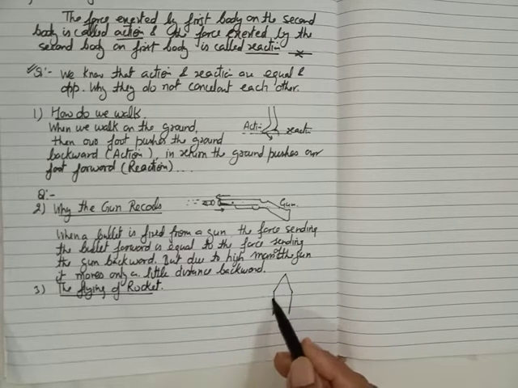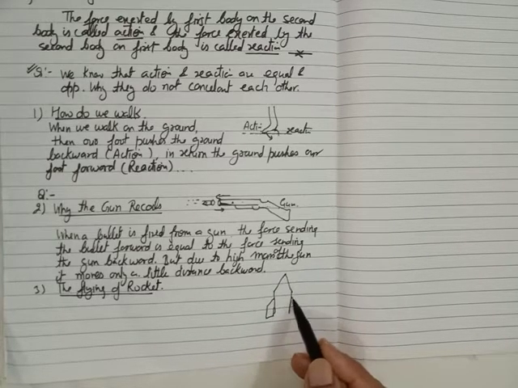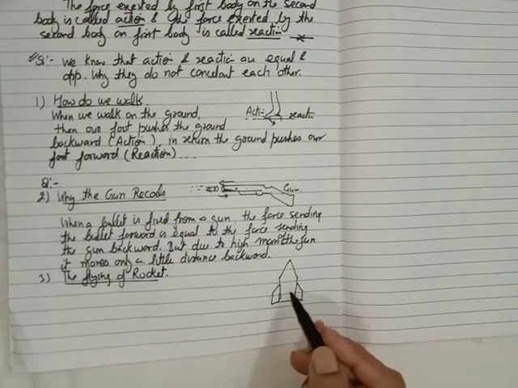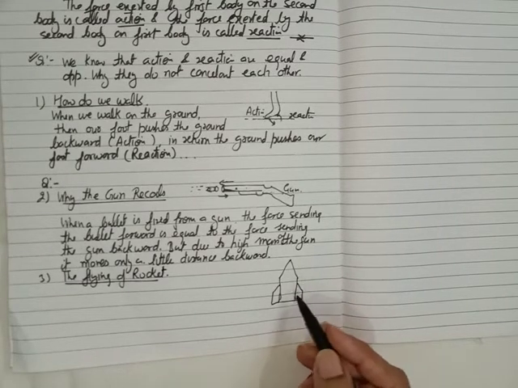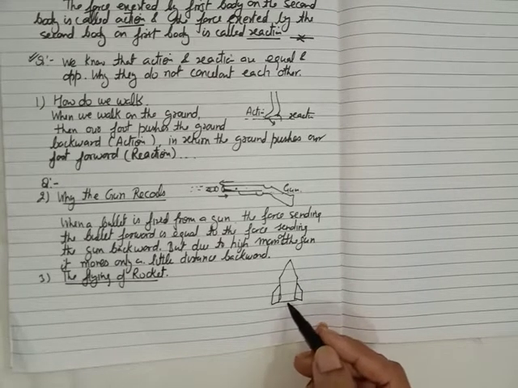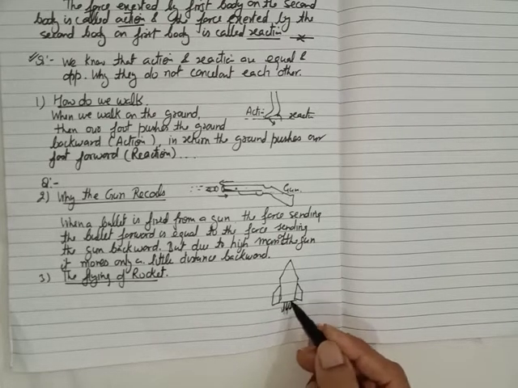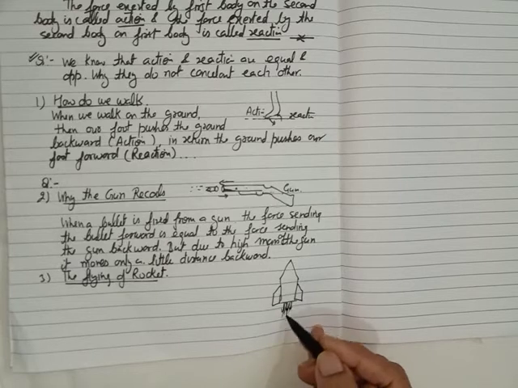We know that a lot of gases evolve from this rocket, which is produced by the burning of the fuel in the rocket. These gases are pushed in the downward direction towards the earth. So a lot of gas is expelled from the rocket in the downward direction.